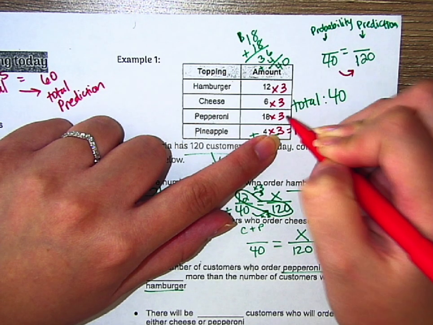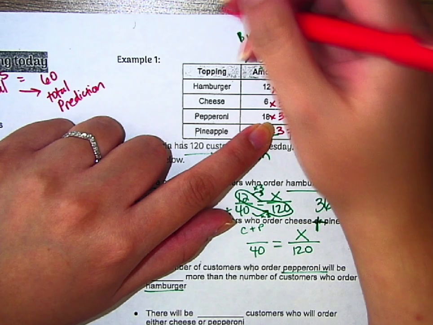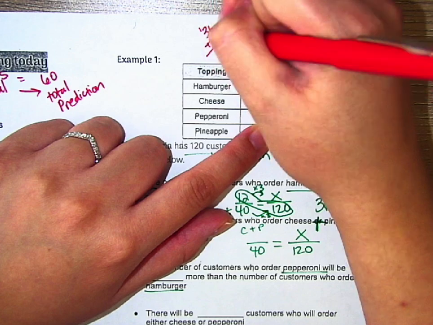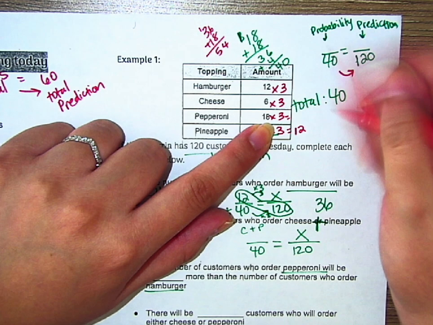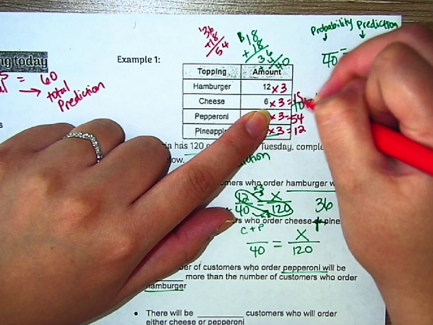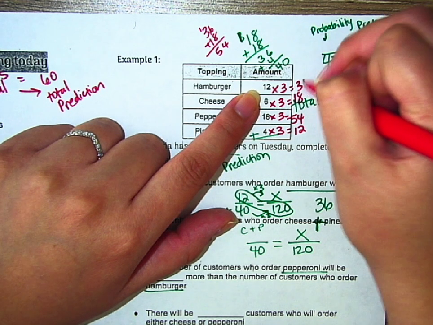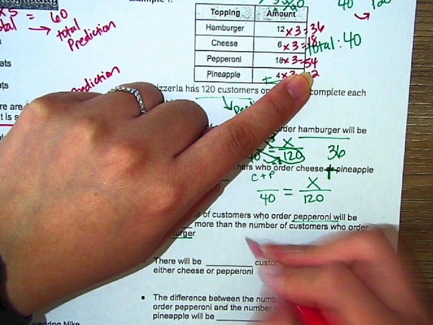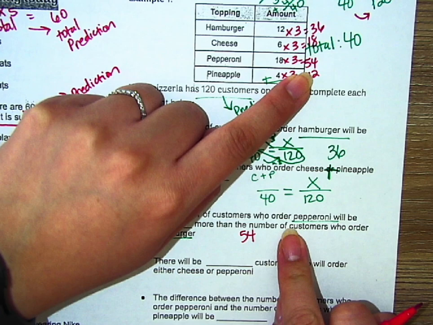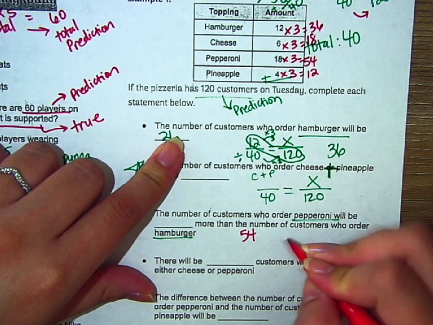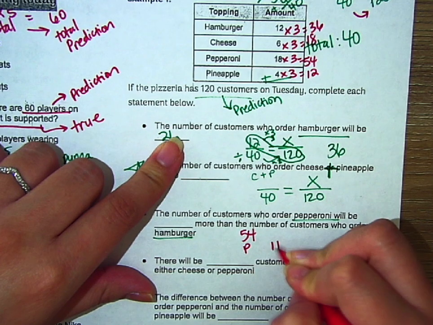I get 12, 18 times 3, let's do 54, 6 times 3 is 18, and 12 times 3 is 36. Alright, so pepperoni, out of 120, 54 chose pepperoni. Okay, out of hamburger, we just solved for that, it's 36.